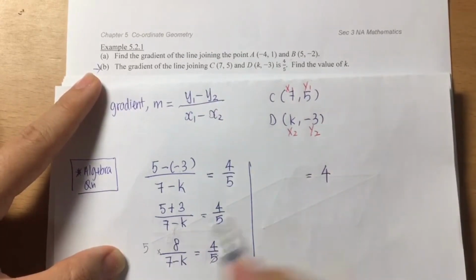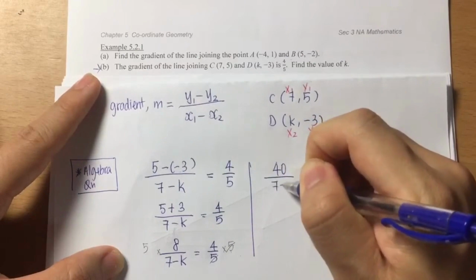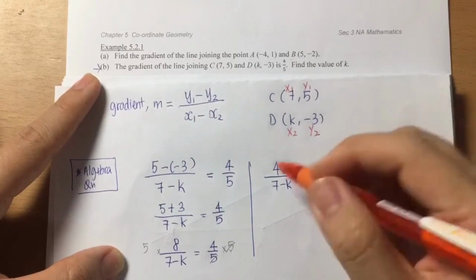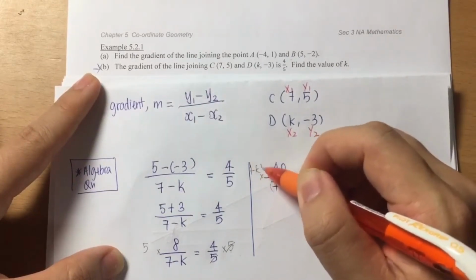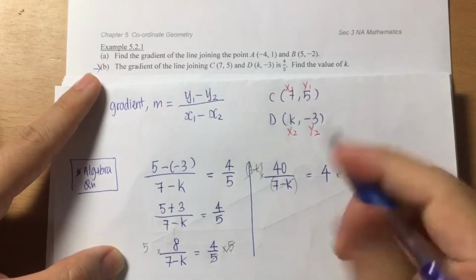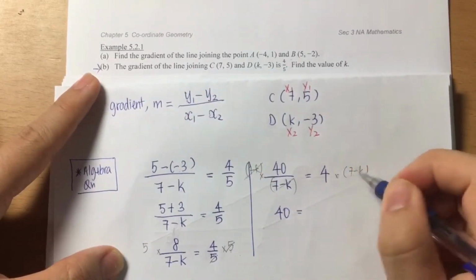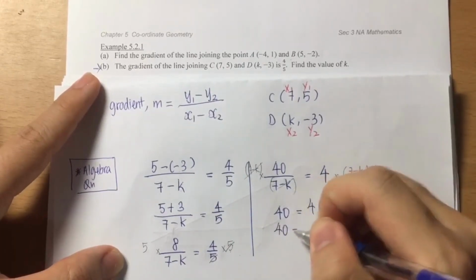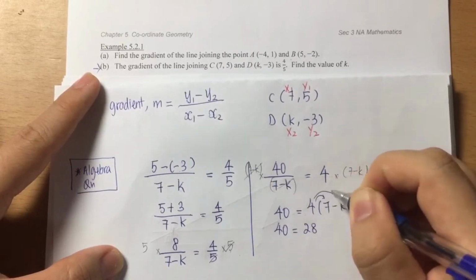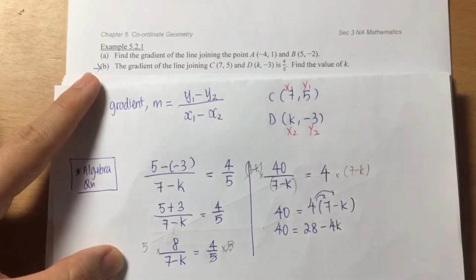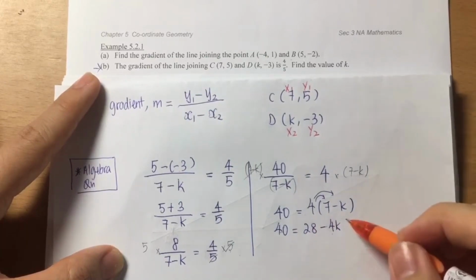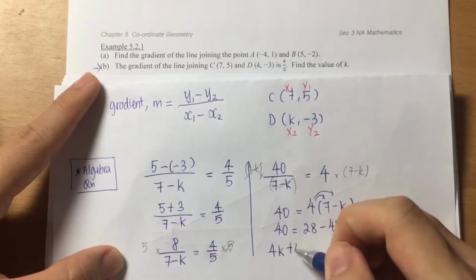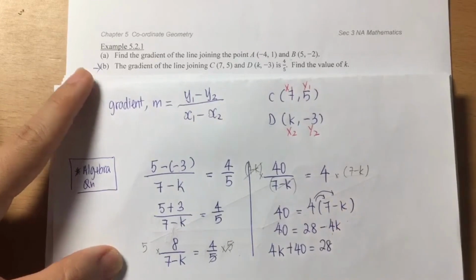Here it will be 5 times 8, 40 over 7 minus k, and I'm going to times 7 minus k, so this whole thing on top times 7 minus k, so that here will be divide off. We're left with 40 equals to 4 bracket 7 minus k. Expand. I will get 28 minus 4k, and I'm going to add 4k on both sides, so that eventually here will be 4k, positive 40 equals to 28.